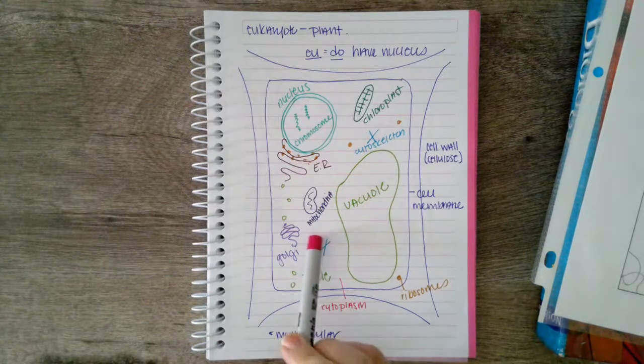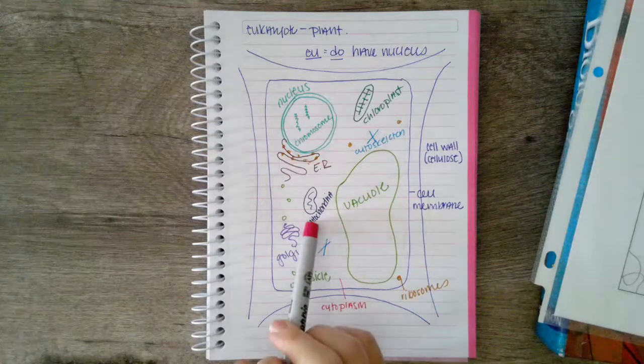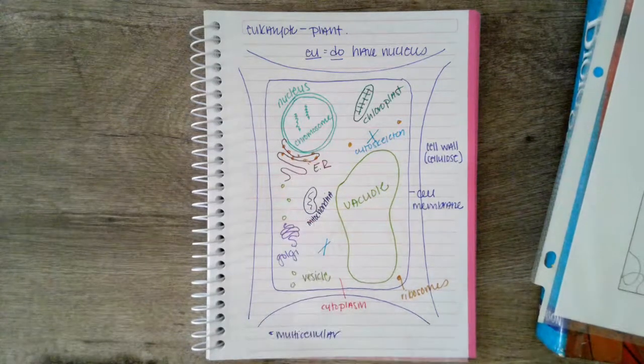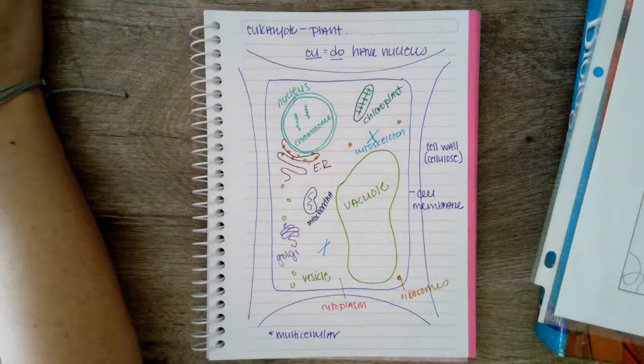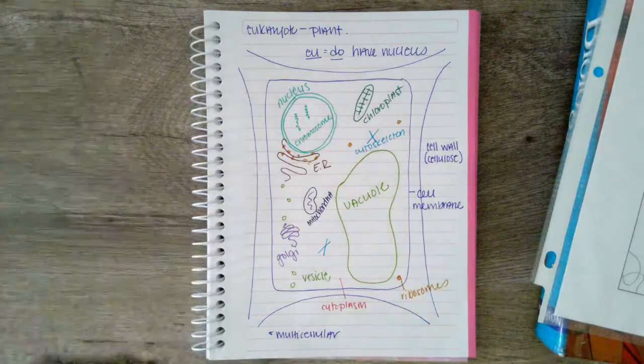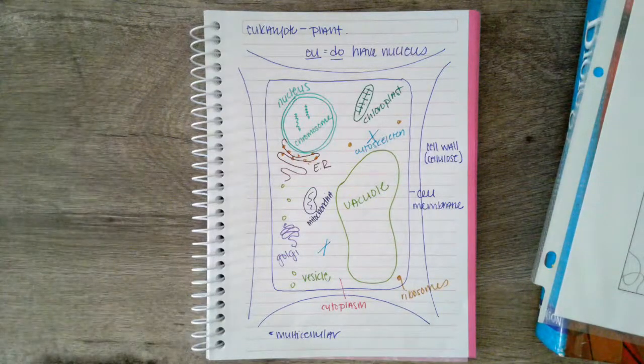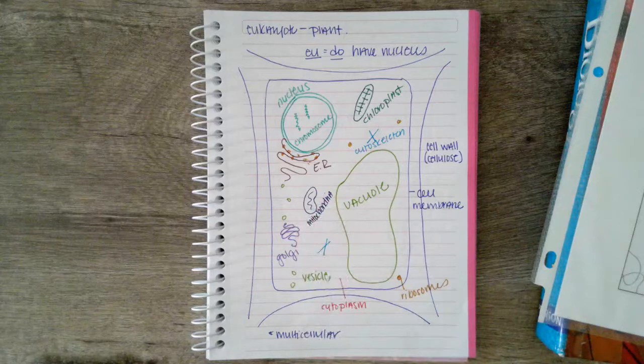Now, mitochondria is also the same. These mitochondria have to take the glucose that plants have created and turn it into a form of energy that they can actually use. Again, this energy is called ATP.